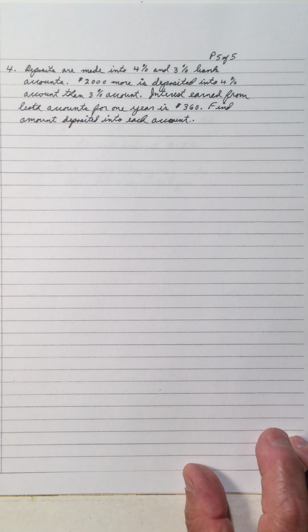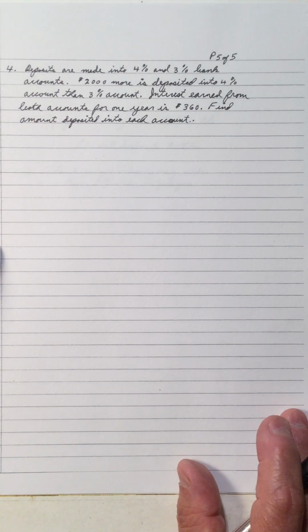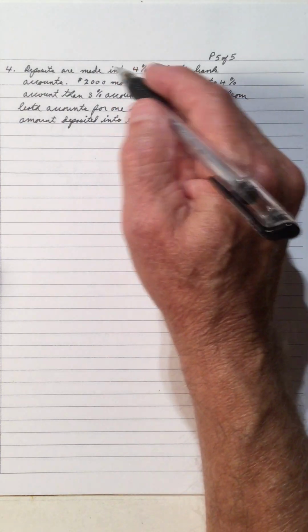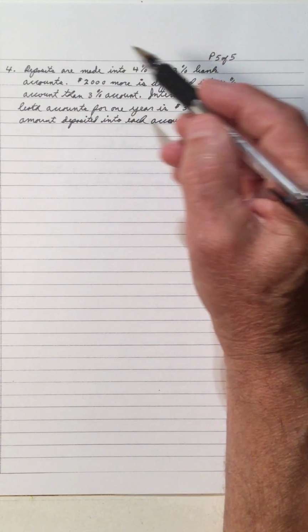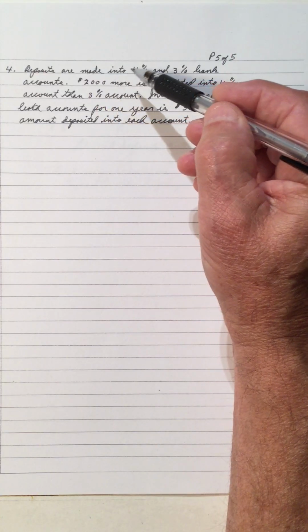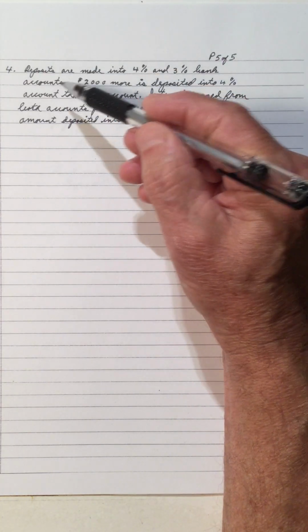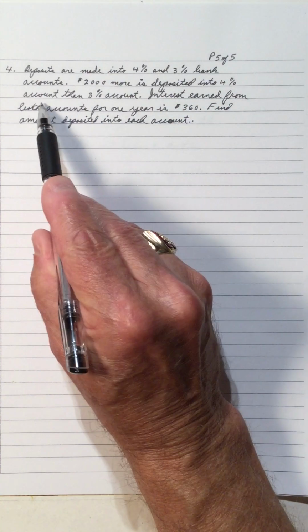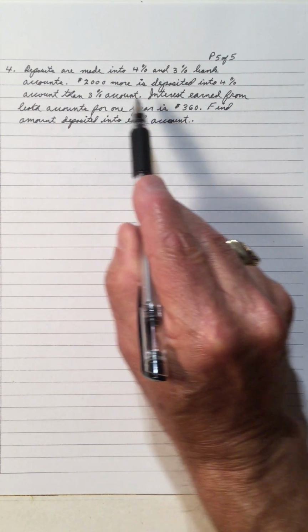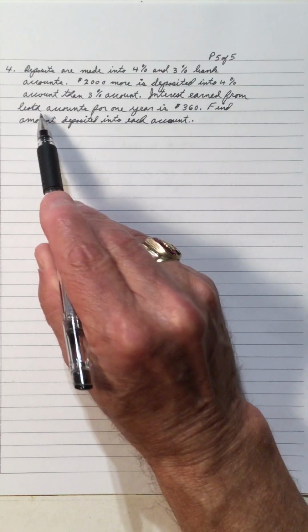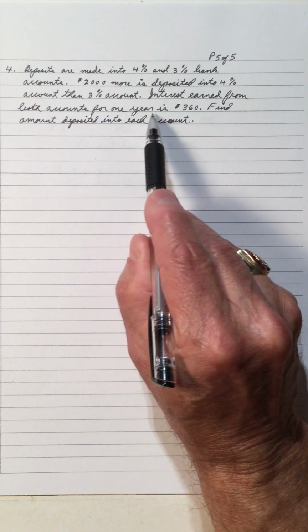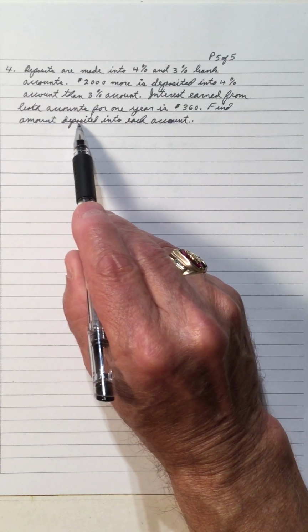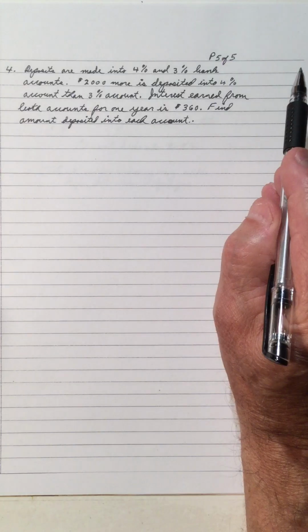And the final word problem is pertaining to a deposit interest. So the interest in a bank, okay, let's read it out first before I get ahead of myself. Deposits are made into a 4% and a 3% bank accounts. 2,000 more is deposited into the 4% account than the 3% account. Interest earned from both accounts for 1 year is $360. Find the amount deposited into each account.